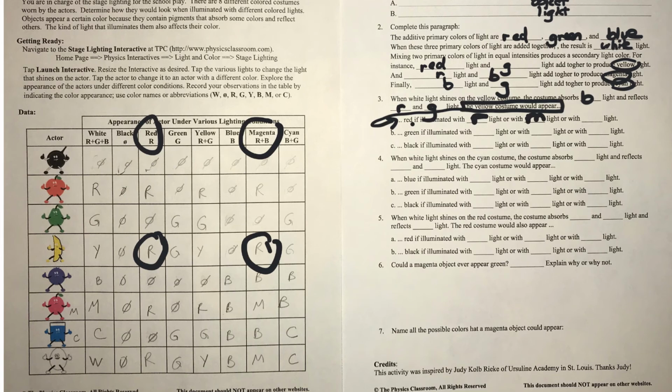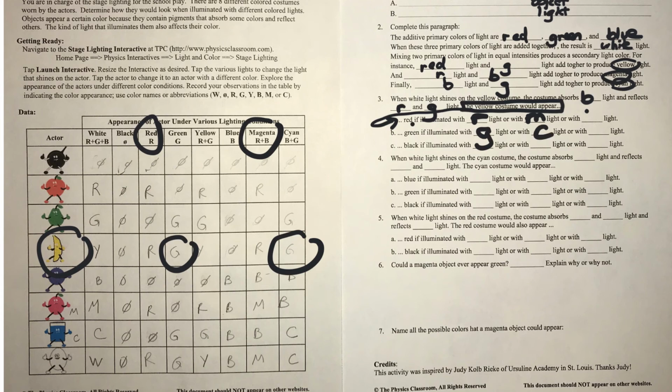It's going to appear green. So let me erase this now. So when is the yellow thing going to appear green? The yellow thing will appear green if it has green light or cyan light. Green or cyan. And they gave you an extra line here, so that's not very helpful.